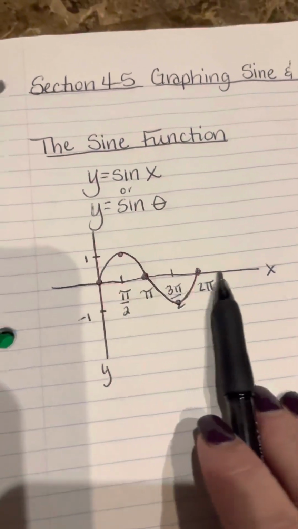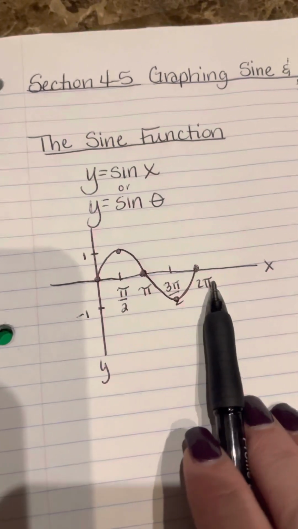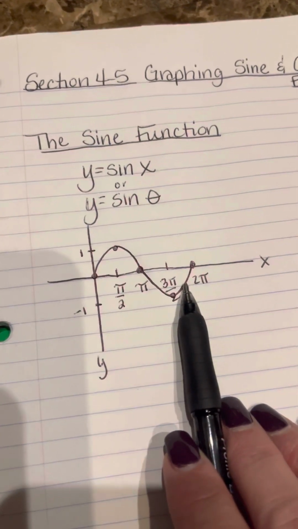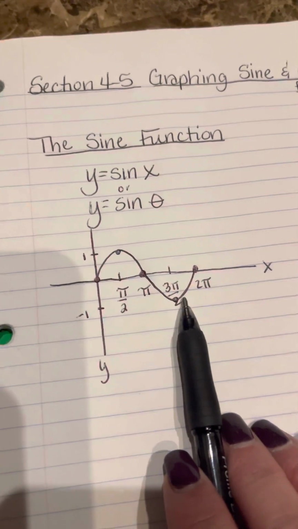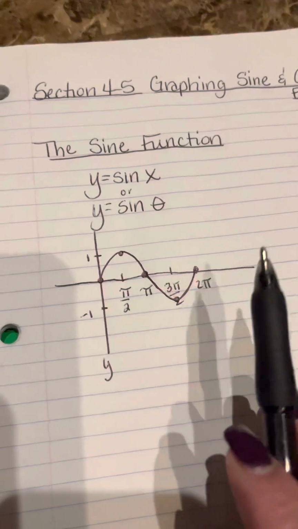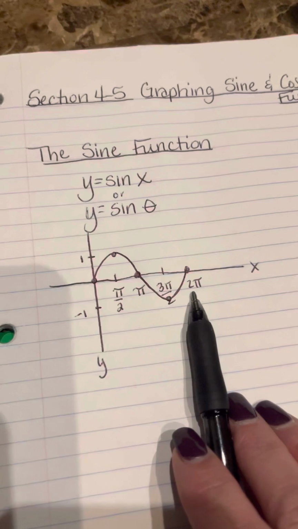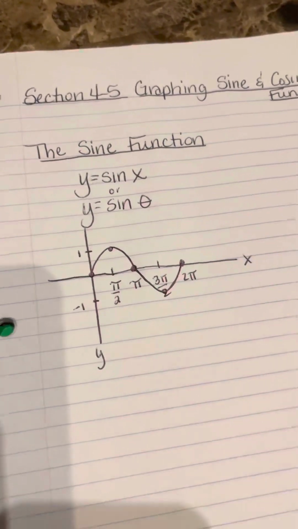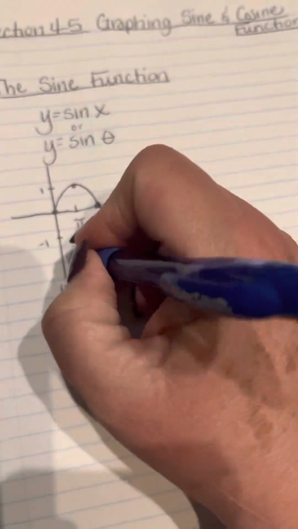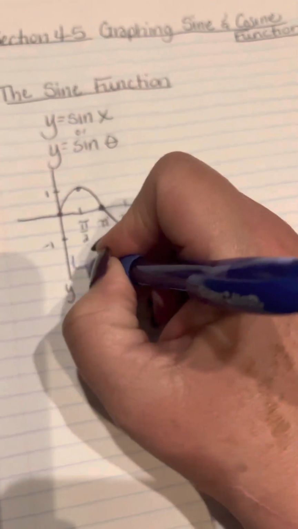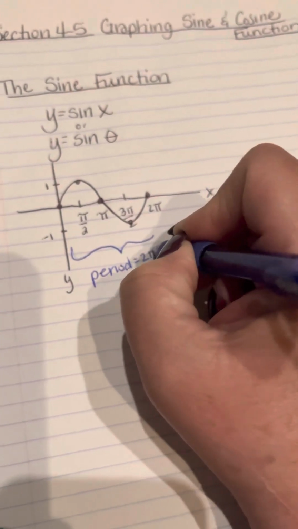Our x-axis is numbered not with what you would typically number 1, 2, 3, 4, but instead with those quadrant angles. Now, a couple of things you need to know about this. Just like on the unit circle, we can rotate over and over and over again, and between 0 and 2 pi on the unit circle is one complete rotation. This is one complete cycle of the graph. We've talked about this before. That cycle of that graph is called the period. So here the period of the graph is 2 pi.